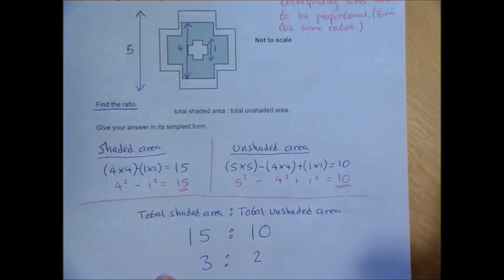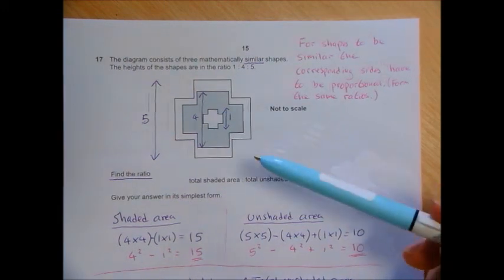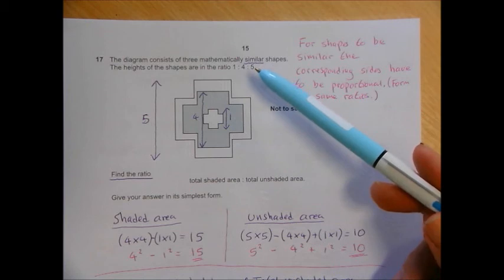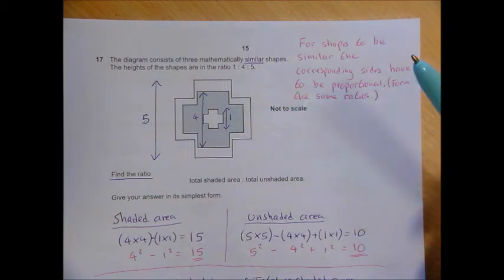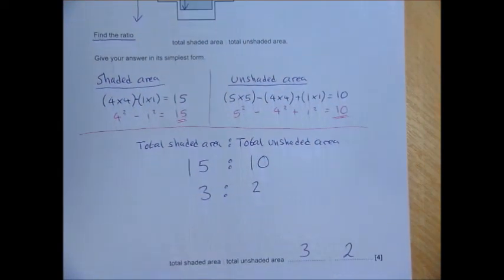I think that's a really nasty question. Well, no, I shouldn't say nasty, it's a challenging question. Again, you need to spot that they are similar shapes, and you don't actually know the lengths of them, you just know the ratio. So when you get into your head that you're not working out actual sizes of the shapes, the question isn't too bad. But there's my workings. If you want to pause it to have a closer look, you're very welcome.